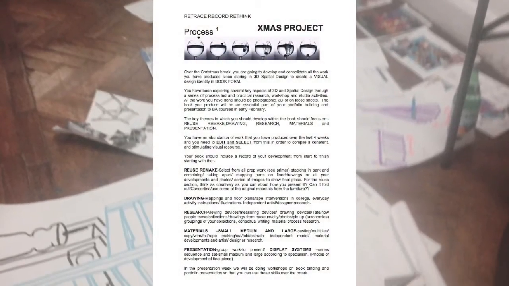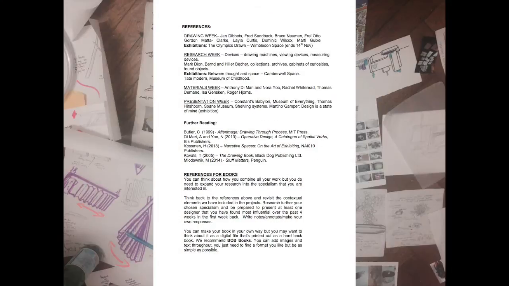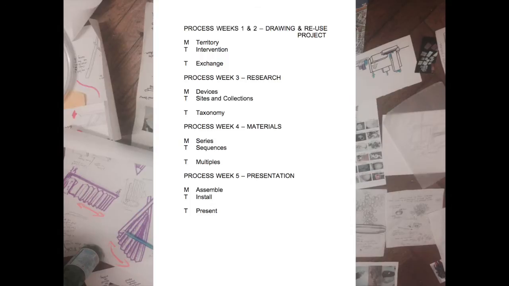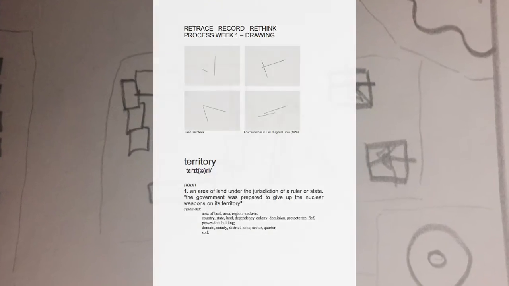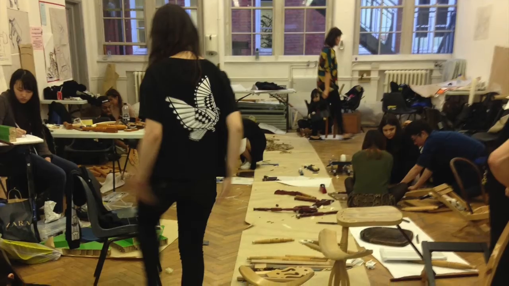Okay, so I'm going to go through the Christmas project. I'm going to read through it and I want you just to go through with me and refer back to anything that I'm talking about that you think is important.